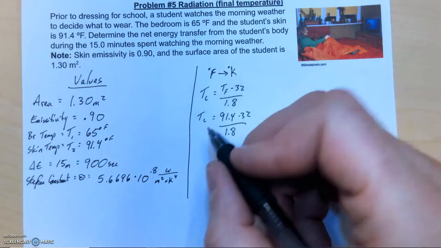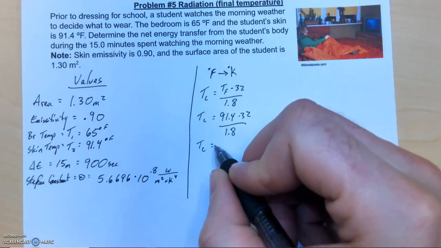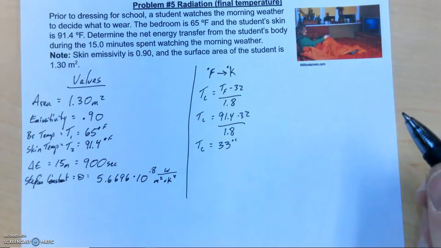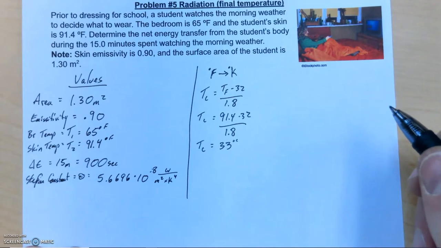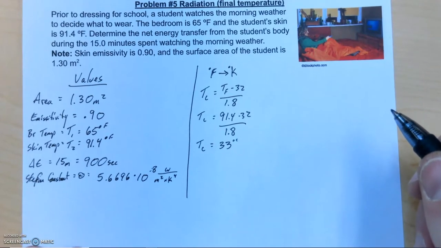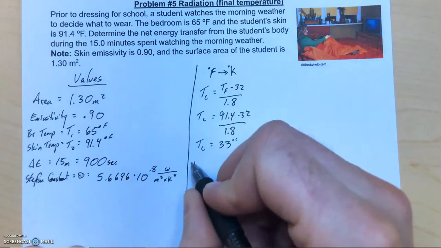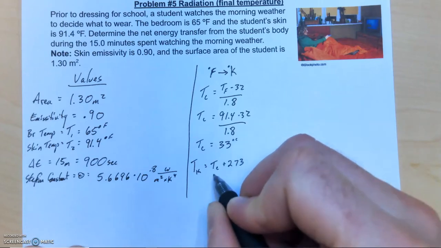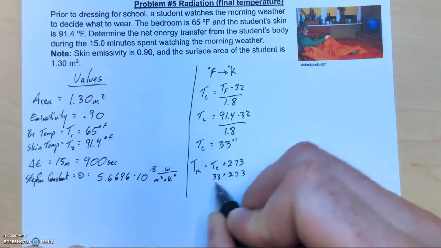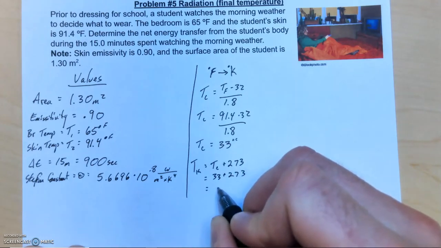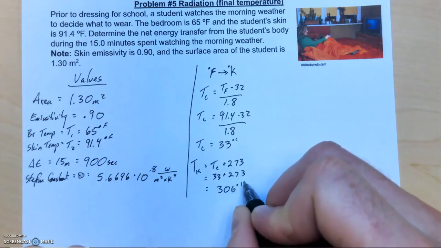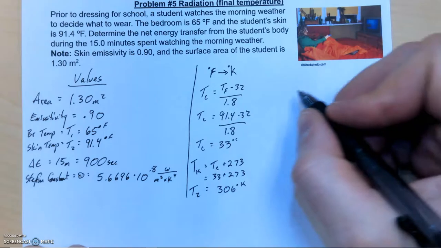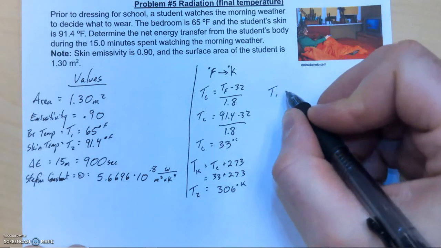Now that's just a straightforward math problem. So the skin temperature is going to be 33 degrees Celsius. Now to convert Celsius to Kelvin, we need to add 273. So temperature Kelvin is temperature Celsius plus 273. So 33 plus 273, and when we're all done, we get 306 Kelvin. And that's going to be our skin temperature, which is temperature 2. Do the same exact thing to figure out temperature 1.